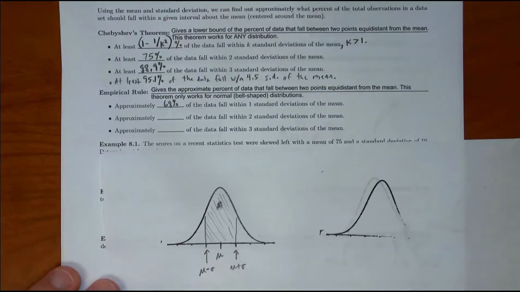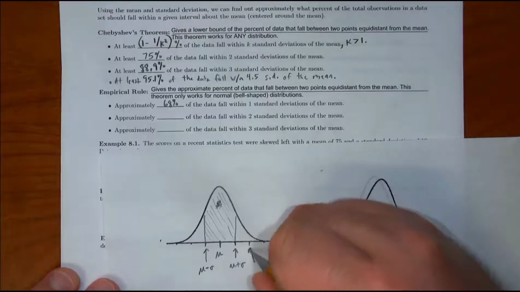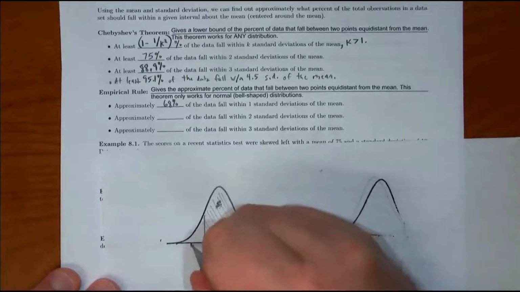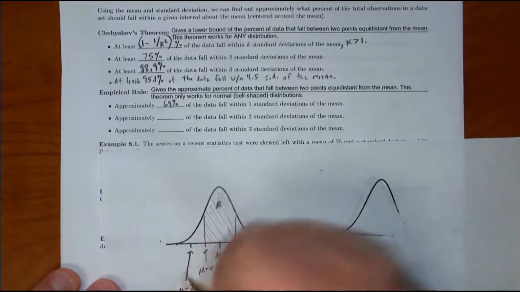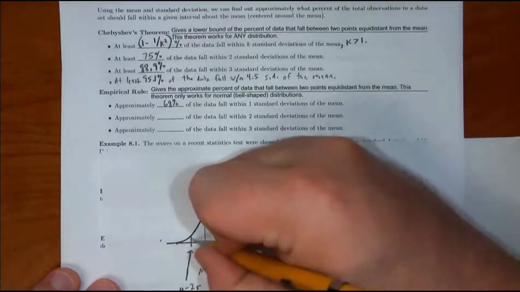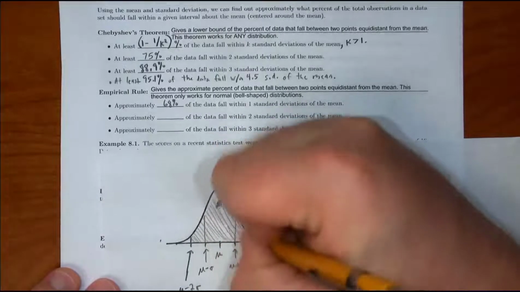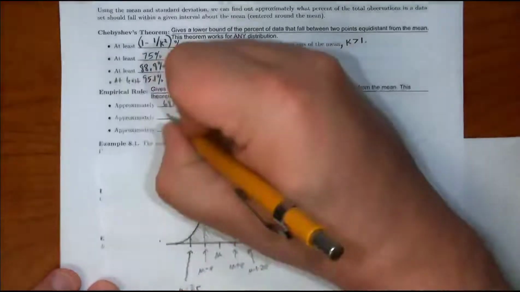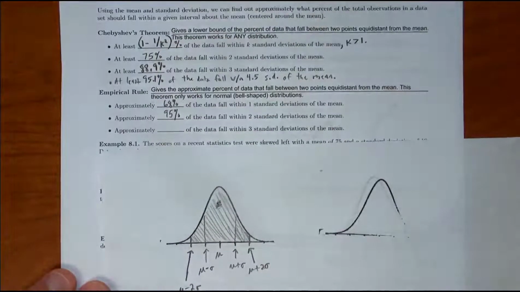If you look 2 standard deviations instead, so go one further, that would be mu plus 2 sigma and mu minus 2 sigma. If instead you went 2 standard deviations above and below, and you shaded that much, the empirical rule says approximately 95% should be shaded.